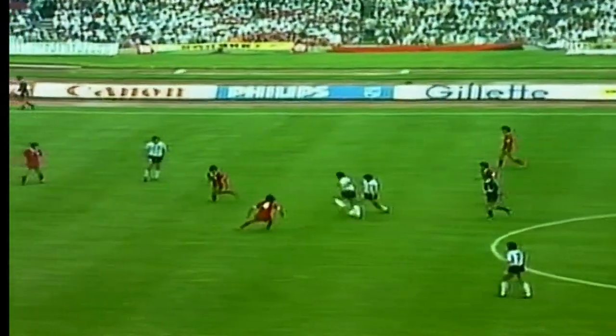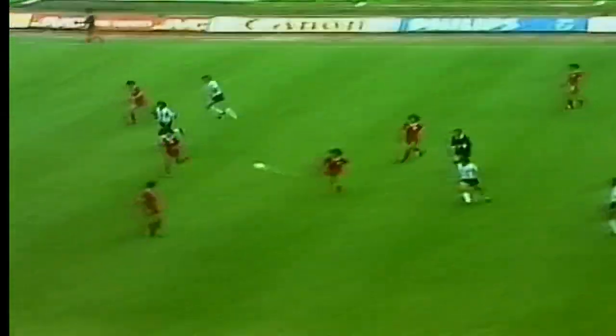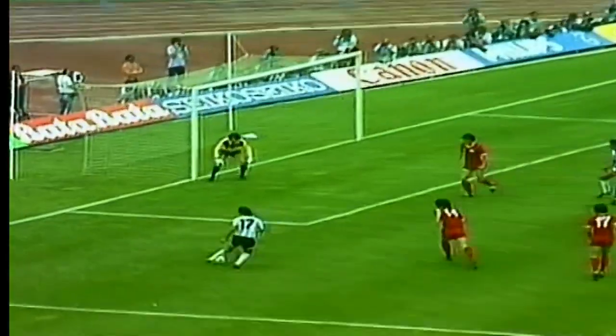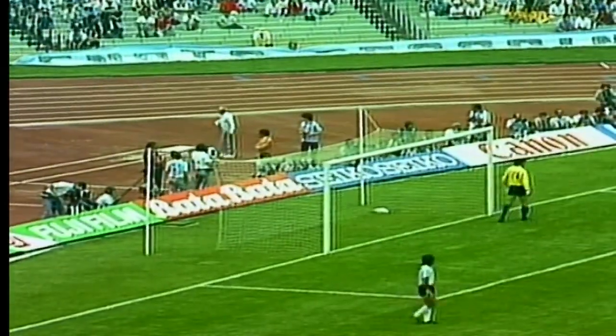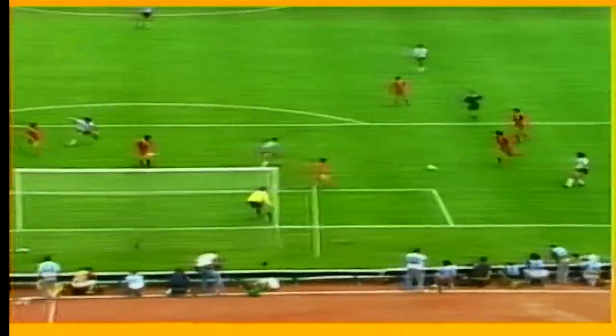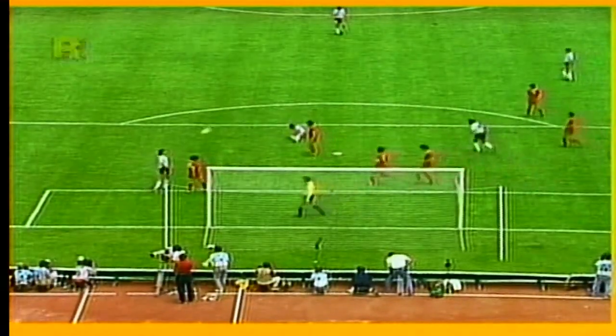Giusti, Maradona, Pasculi in a certain amount of room. Four to find, unless he wants to go it alone. Oh! And even the great are fallible. And listen to the reaction from the crowd. The Mexicans commenting on the faults of an Argentine.